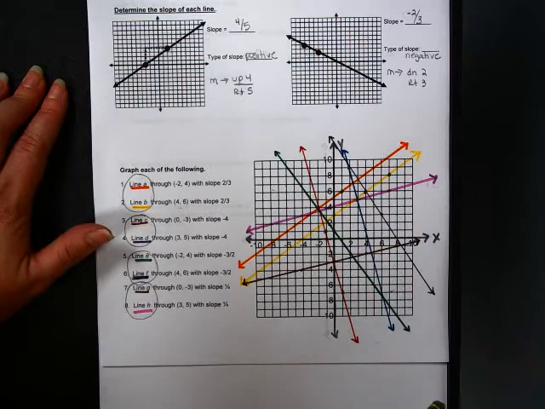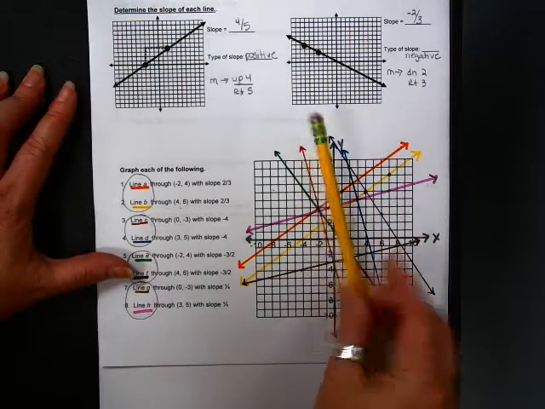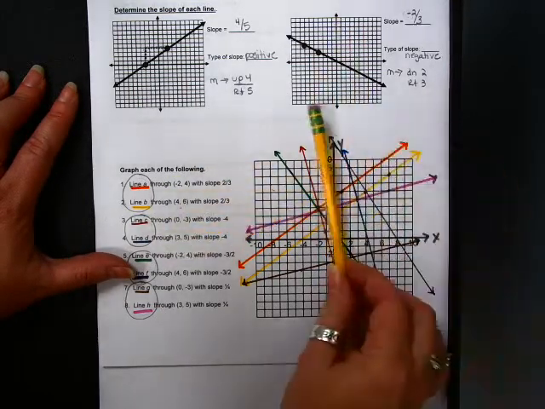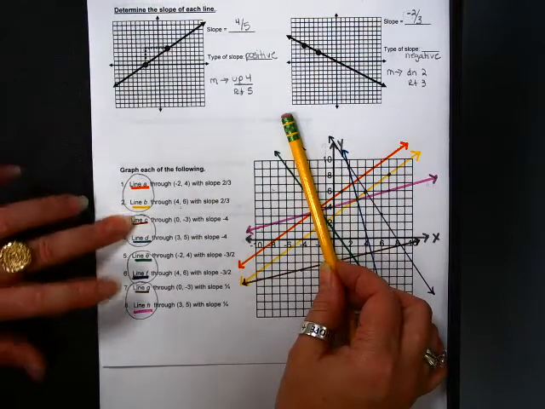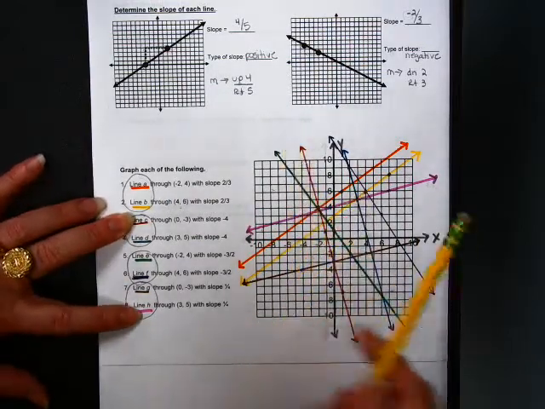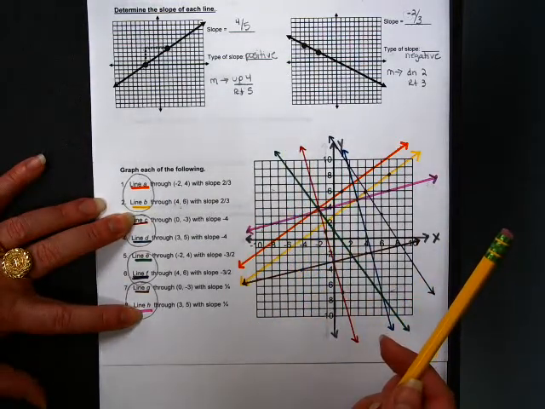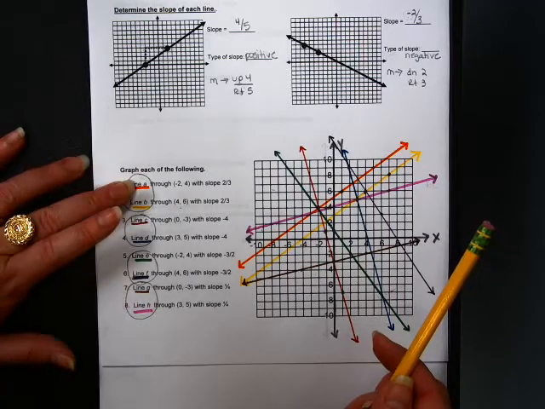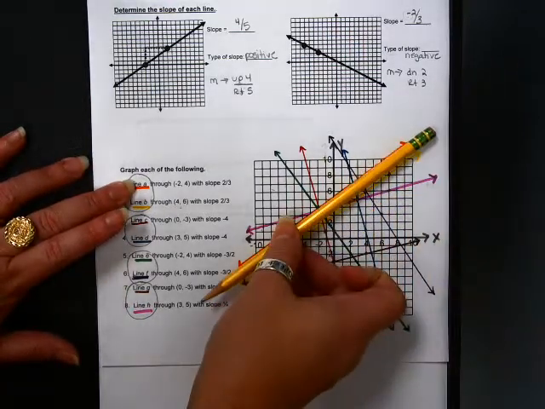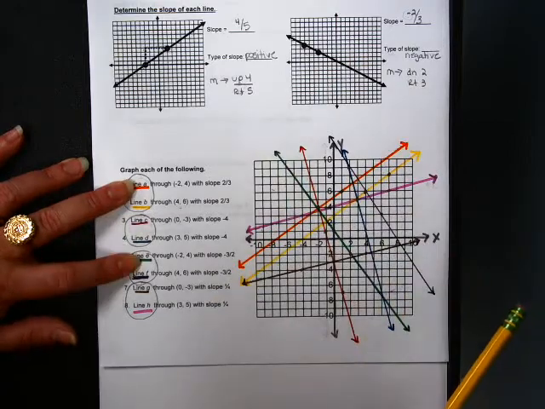The very first one that pops out at me is the red and the pink. The red one is line C and the pink one is line H. Another one that pops out is the orange and the green. Orange and green. I'm going to go ahead and write that one down.